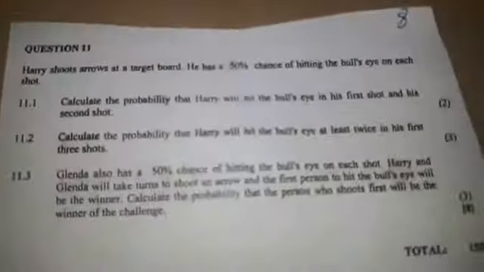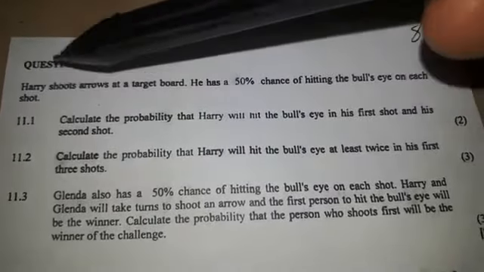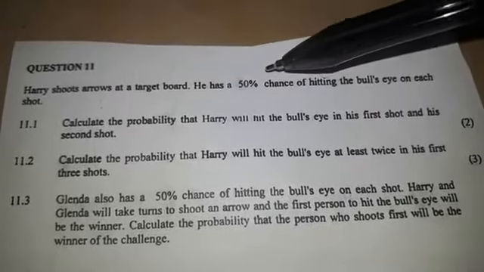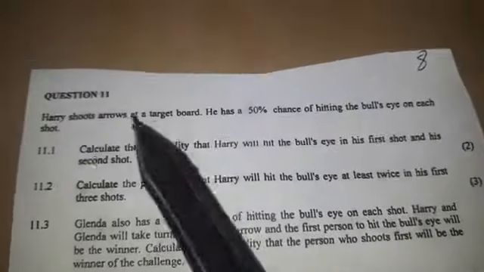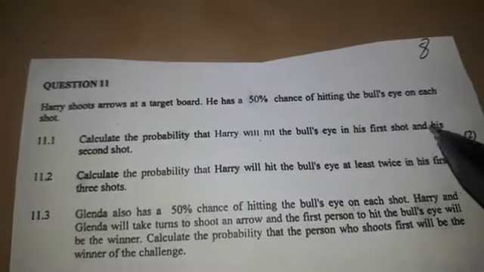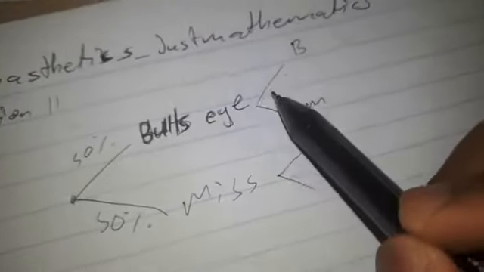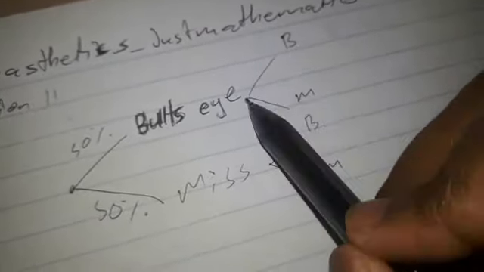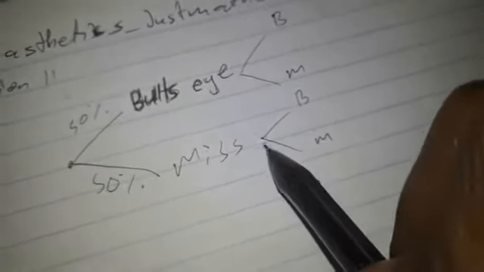I should read the question nicely. Harry shoots arrows at a target board. He has a 50% chance of hitting a bullseye on each shot. So every shot he has a 50% chance of hitting or missing. Then it says, calculate the probability that Harry will hit the bullseye in his first shot and his second shot. Okay, so this represents him shooting once. If he shoots once, he can get a bullseye or he can miss. If he gets a bullseye, he can also do one of two things: get a bullseye again or miss. Say he missed the first time. He can now either get a bullseye or miss.